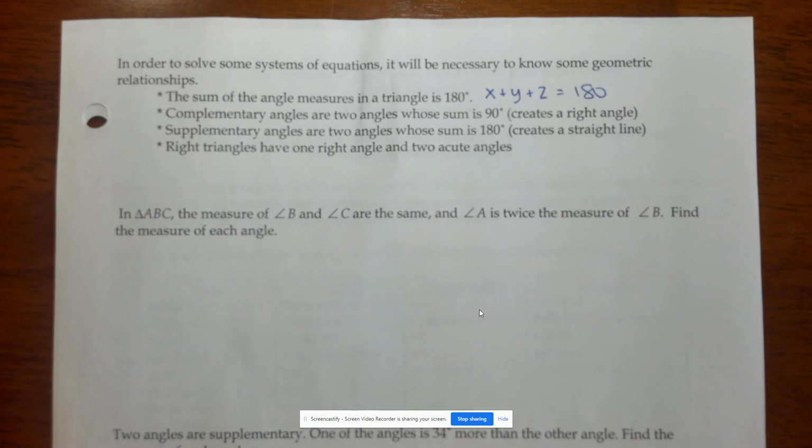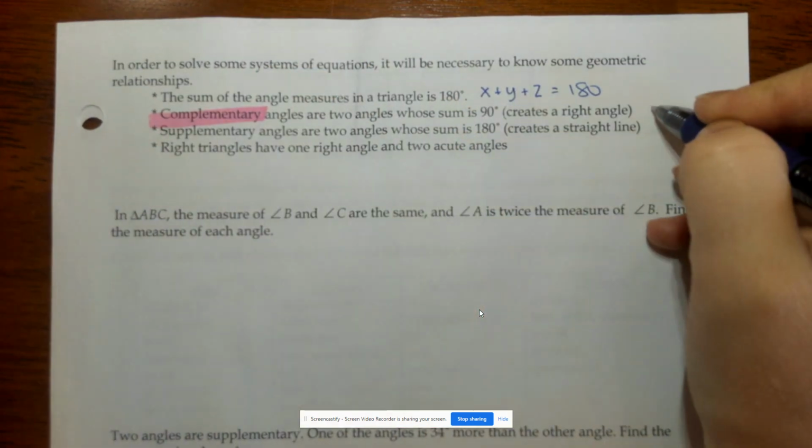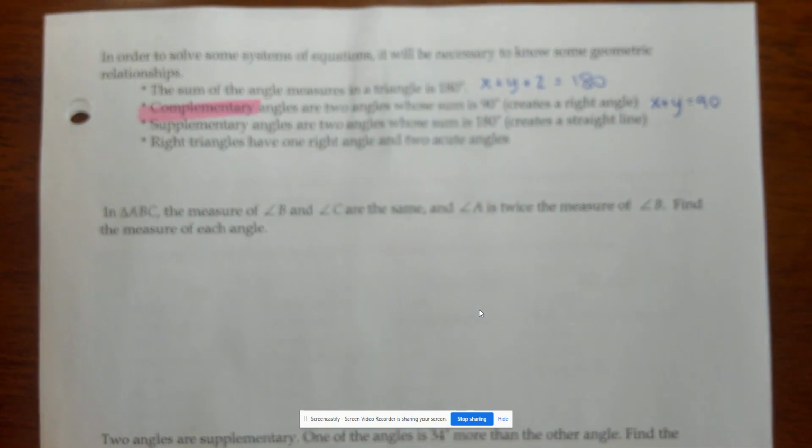Complementary angles are two angles whose sum is 90 degrees or creates a right angle. So complementary, that's a vocabulary word that you need to have in your back pocket. So something like x plus y equals 90, if it's two angles that create a right angle.